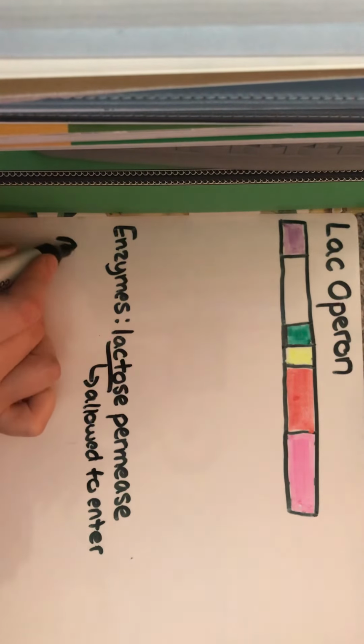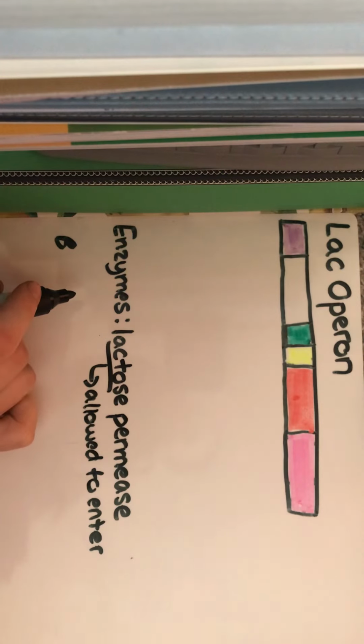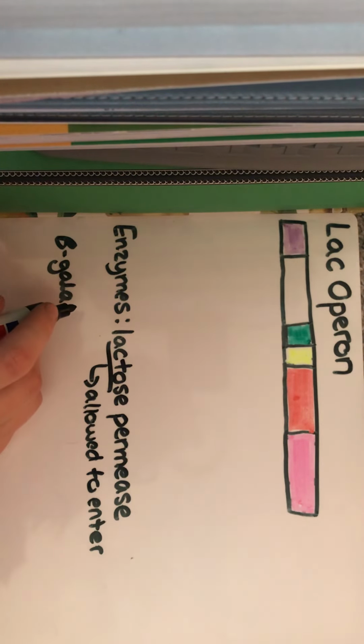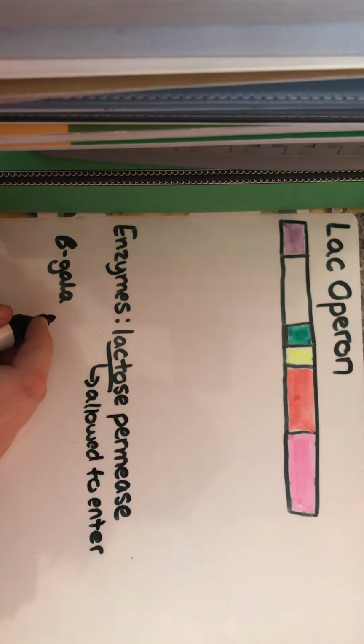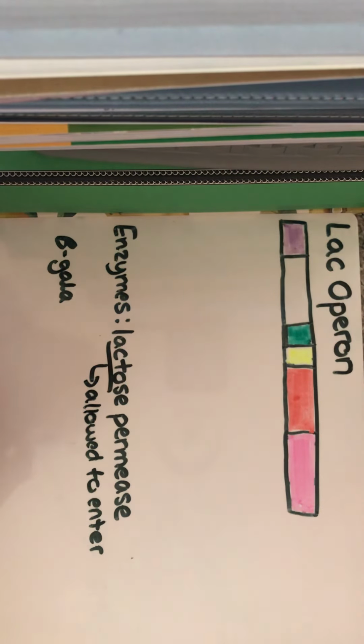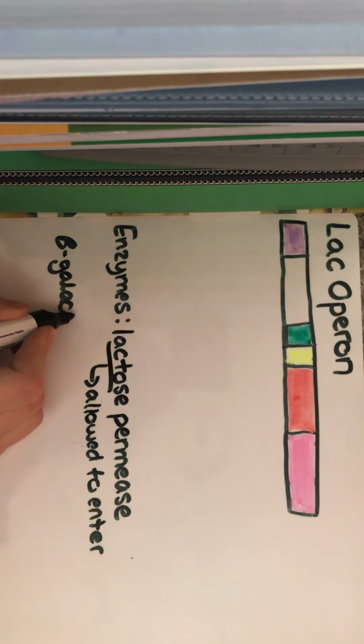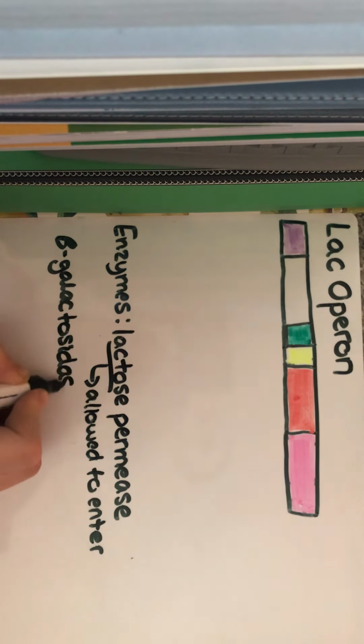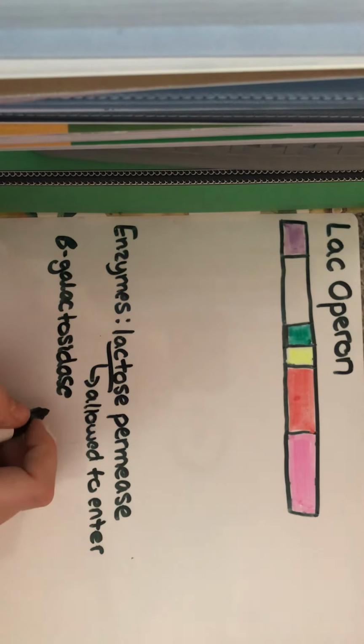And the second enzyme is beta galactosidase, and this hydrolyzes lactose to glucose and galactose.